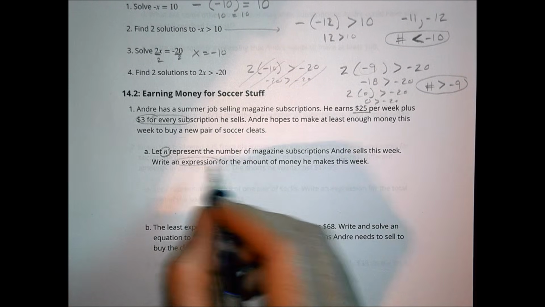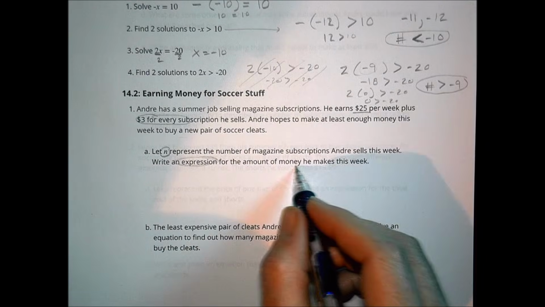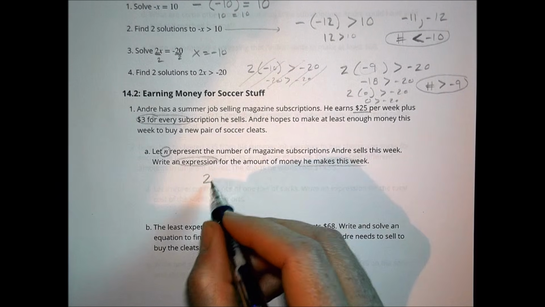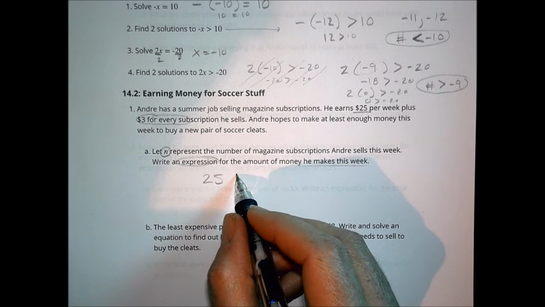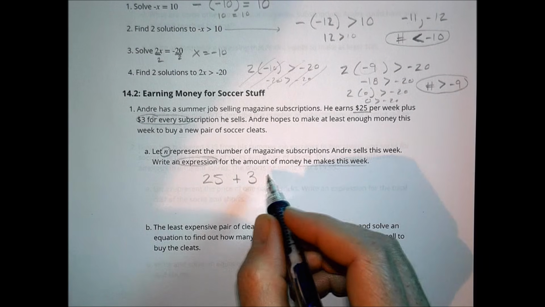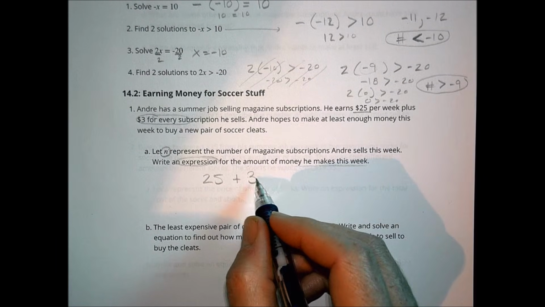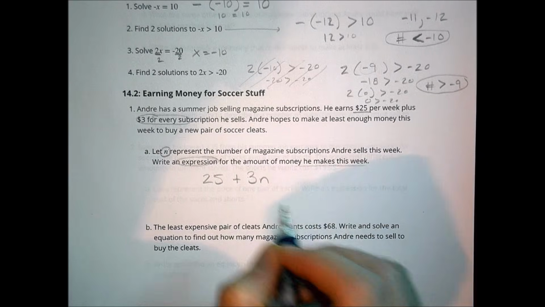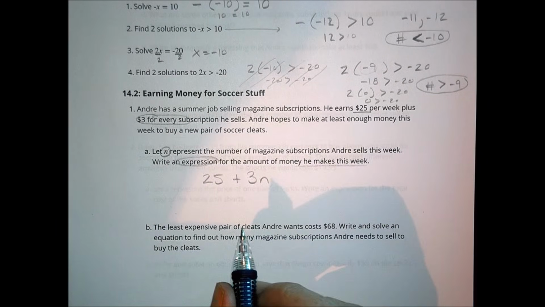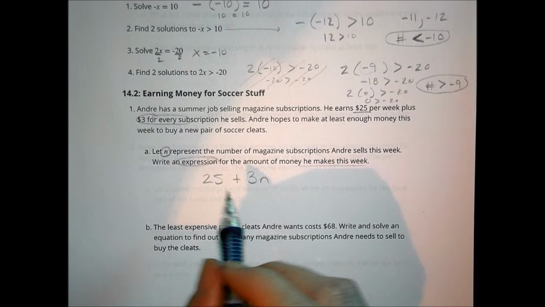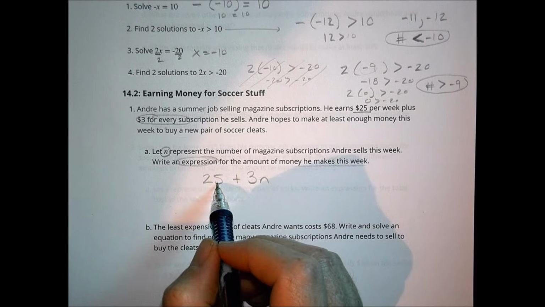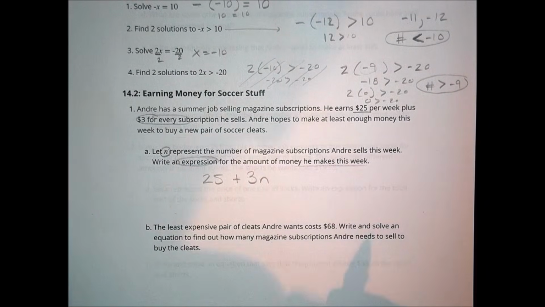So an expression means not an equal sign for what he makes this week. We know he's going to make $25 a week plus, for every magazine subscription, $3 for every subscription. That's our expression for what he's going to make this week. Okay, $3 for every subscription plus the $25 per week that he's going to make.